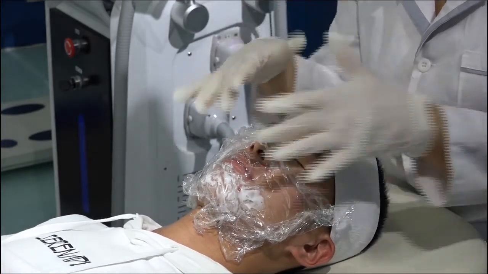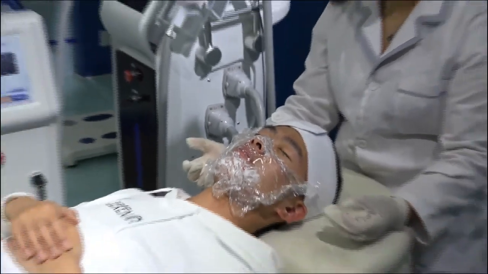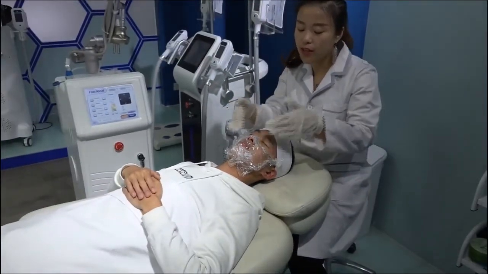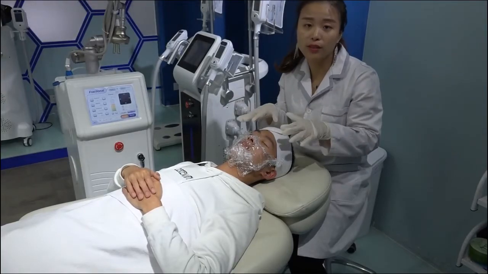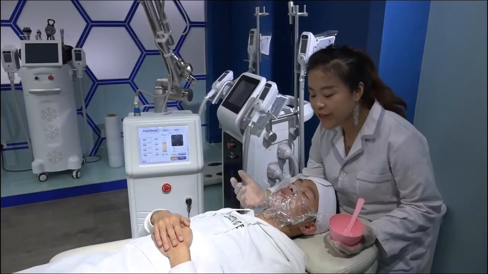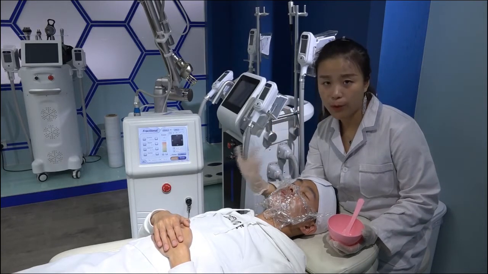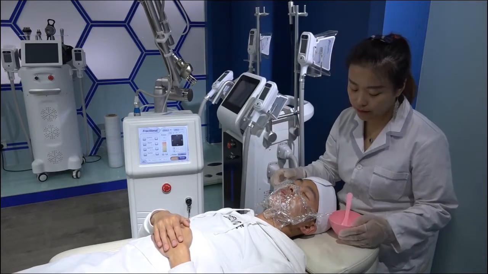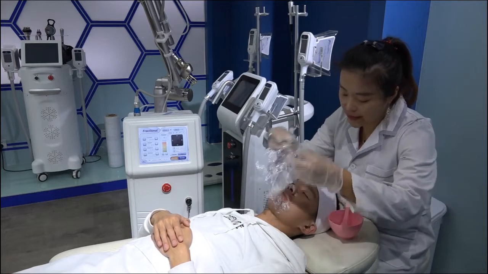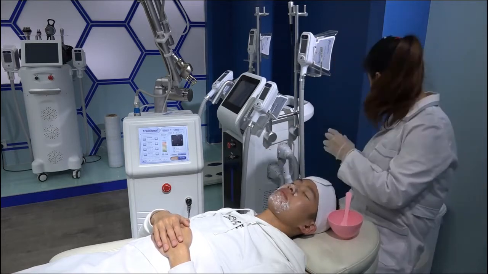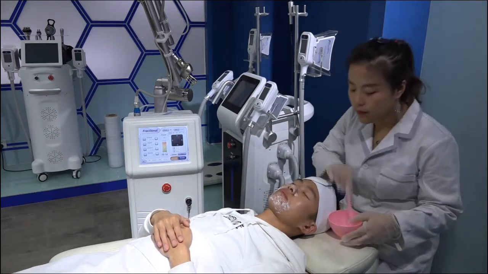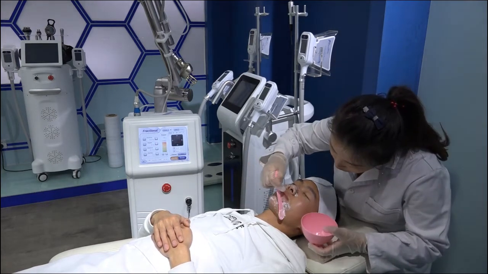30 minutes I think is okay to numb. And after 30 minutes, we clean the numb cream and then we can do the treatment. Okay, now after 40 minutes have passed, the numb cream is okay. We need to clean the numb cream. Remove the plastic wrap. Then remove all the numb cream.